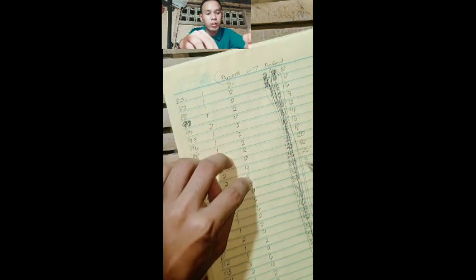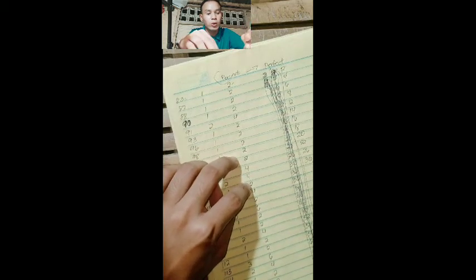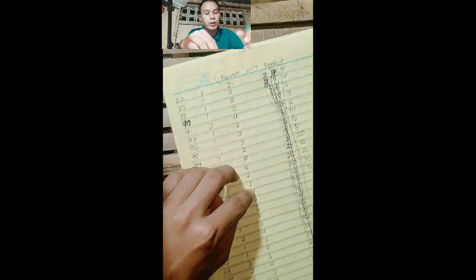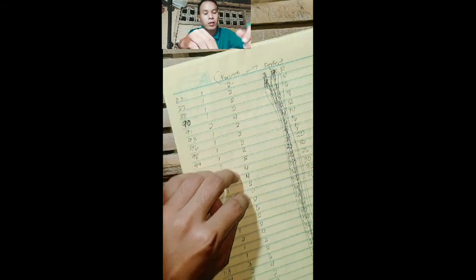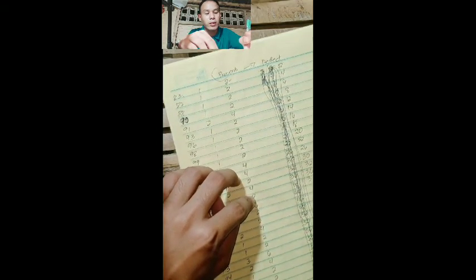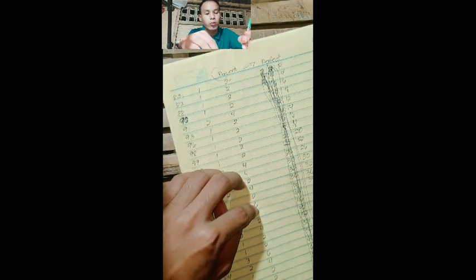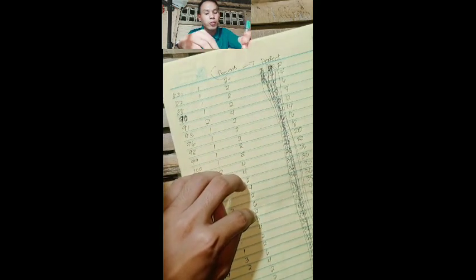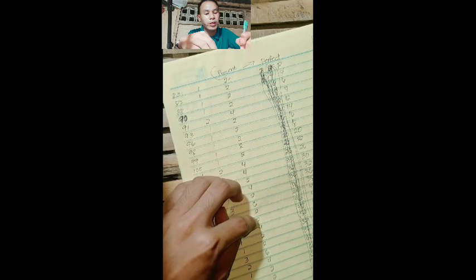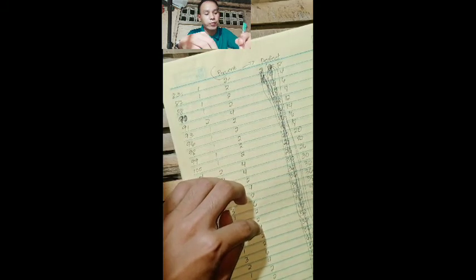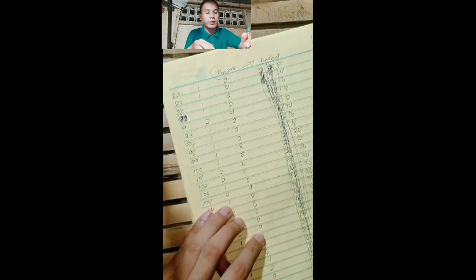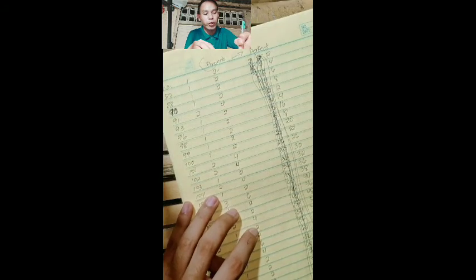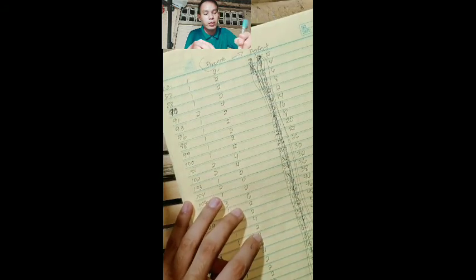26 plus 4 is equal to 30. 30 plus 2 is equal to 32. 32 plus 4 is equal to 36. 36 plus 2 is equal to 38. 38 plus 6 is equal to 44. 44 plus 2 is equal to 46. 46 plus 2 is equal to 48. 48 plus 4 is equal to 52. 52 plus 2 is equal to 54. 54 plus 2 is equal to 56.